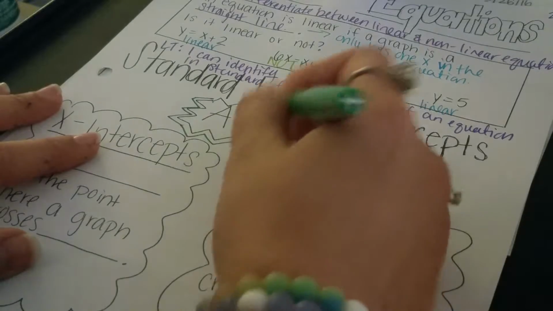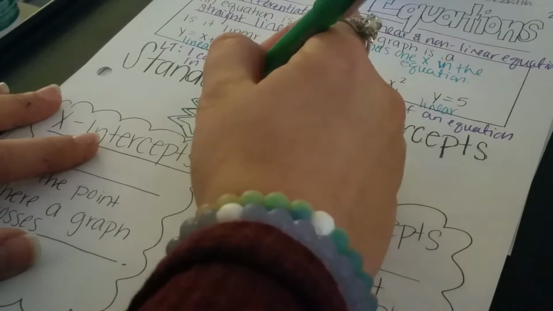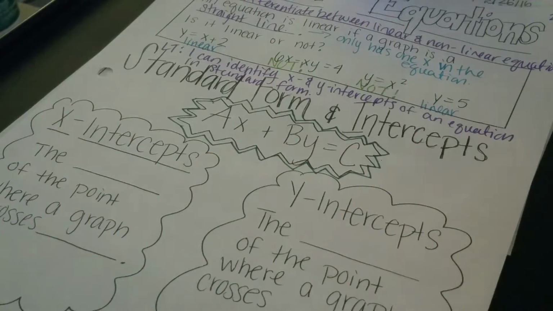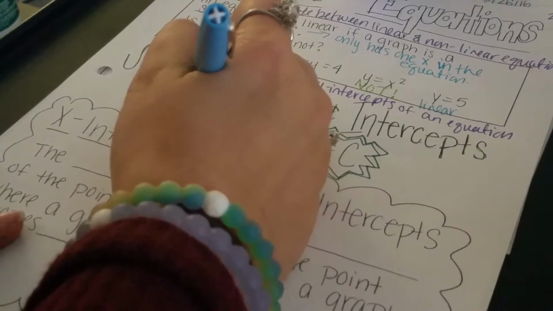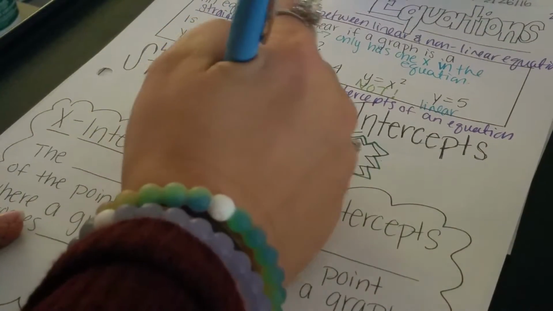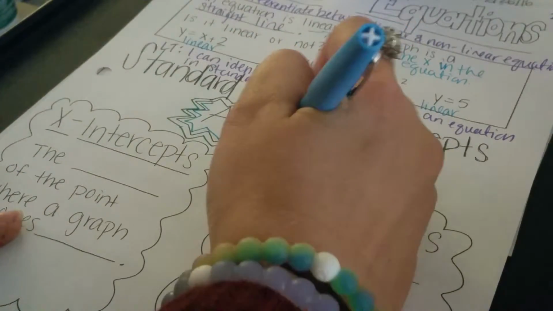It was point slope form. All right, so we've graphed in point slope, and what other way have we graphed? Slope y-intercept form. So today we're going to learn how to graph in standard form.